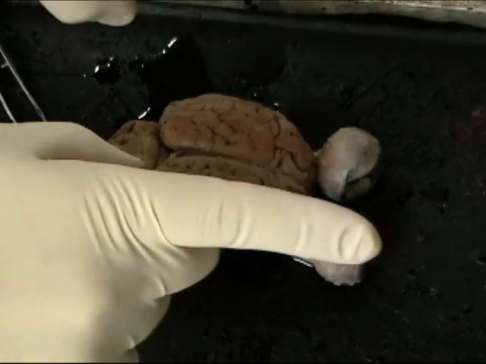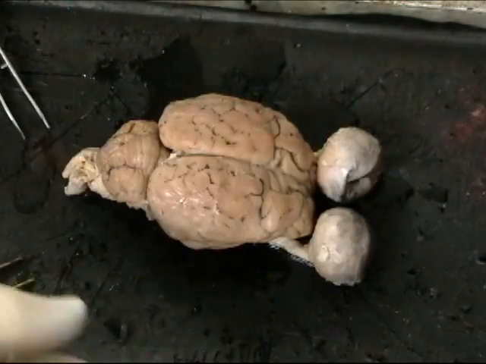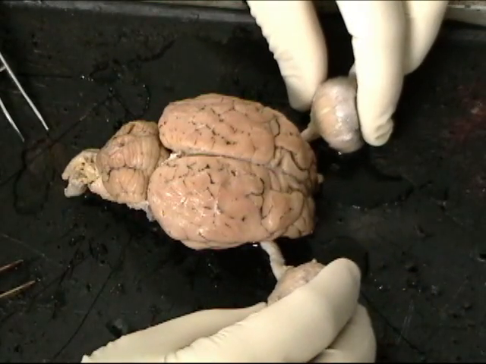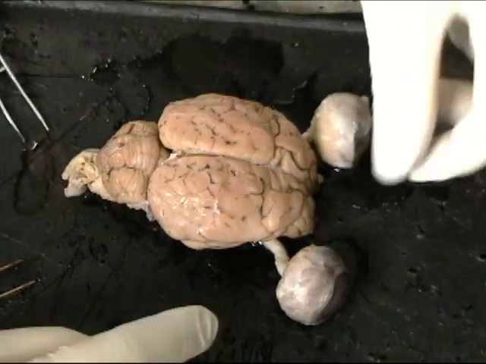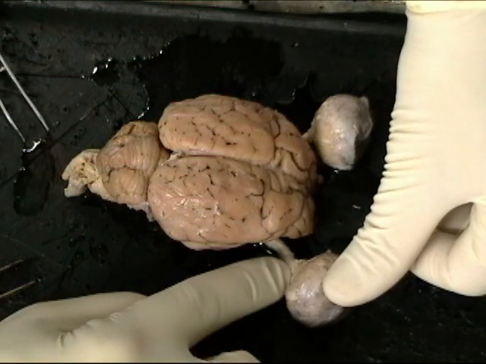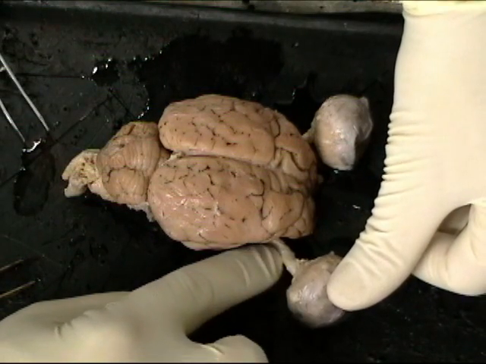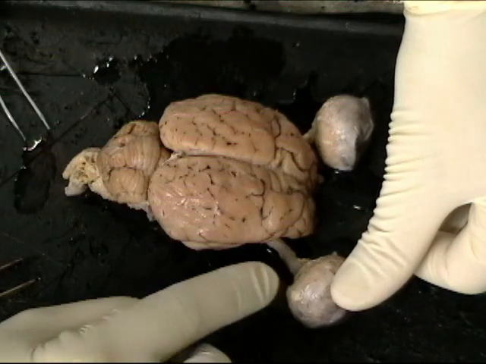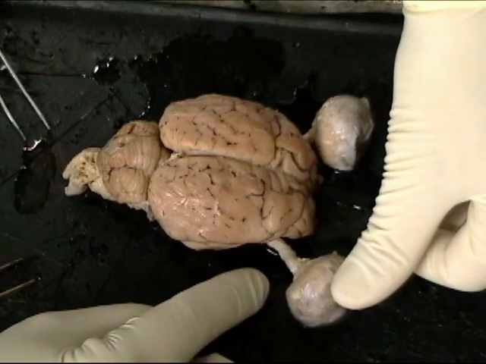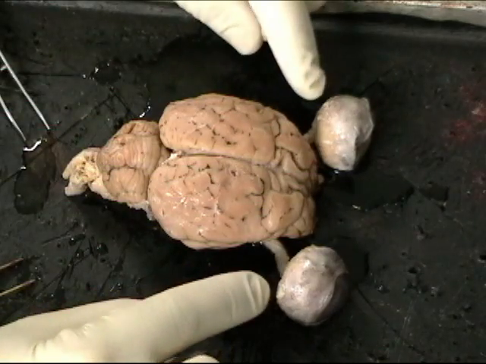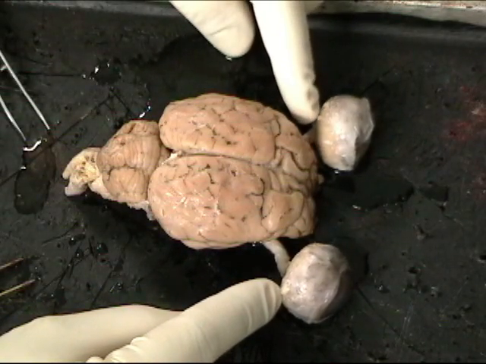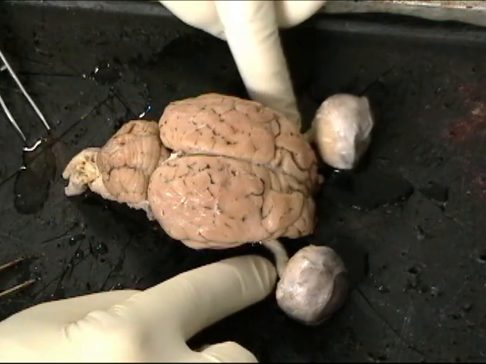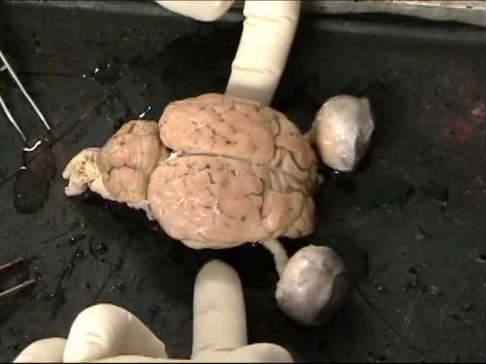It's facing forward, and so here we have eyes. The eyes are connected to the brain by the optic nerves. This tissue right here, the optic nerves, would be a whole bunch of axons carrying visual information from the retina to the brain. So sensory cells in the retina detect light, and action potentials are generated. They move down the axons into the brain.